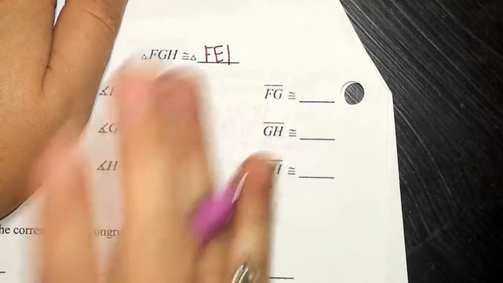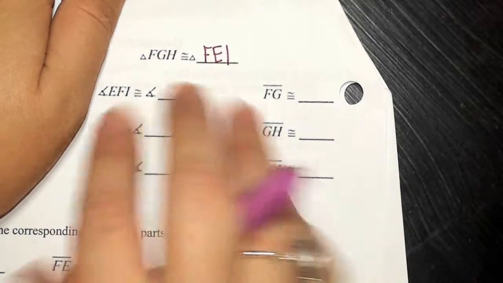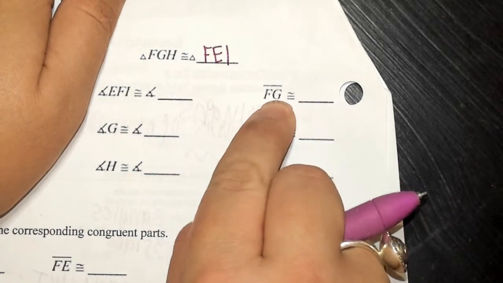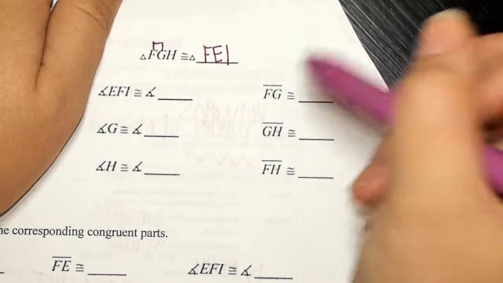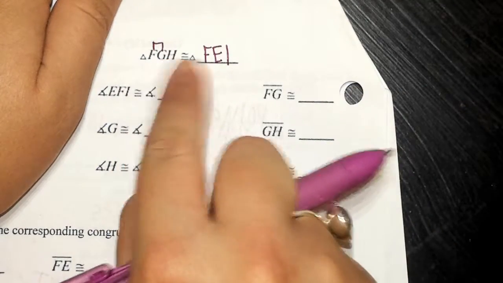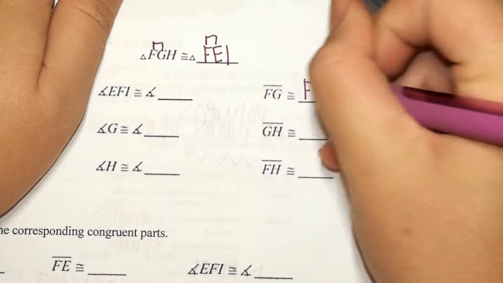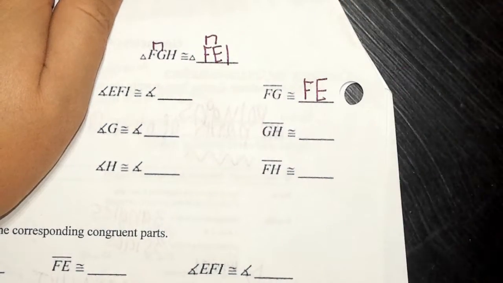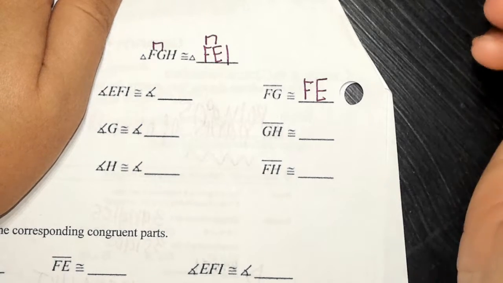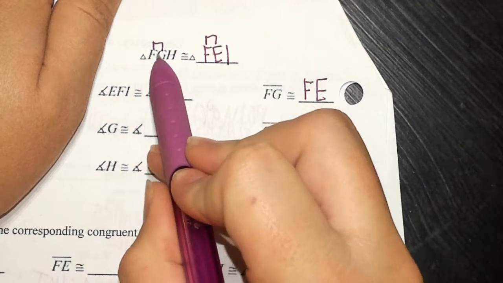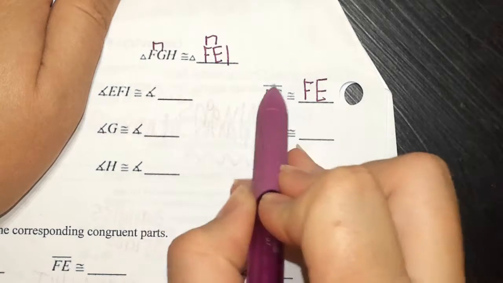Here's the thing. They always go in order. So if it tells you FG, that's first and second, right? Well, FG, first and second, is congruent to first and second over here. So it's congruent to FE. Are you following me? Just the first 2. FG is the first 2 that they gave us.